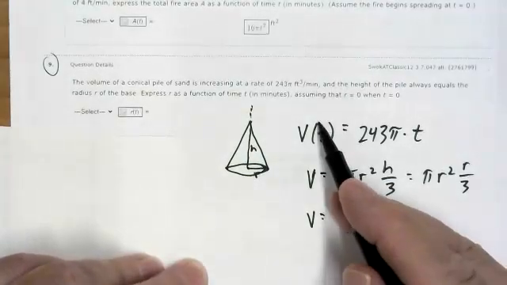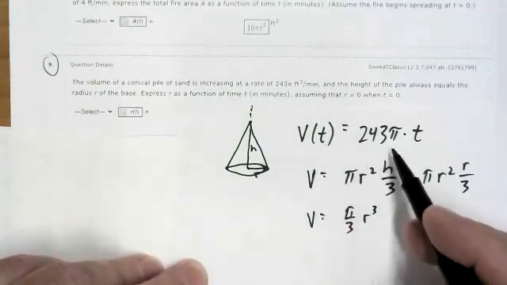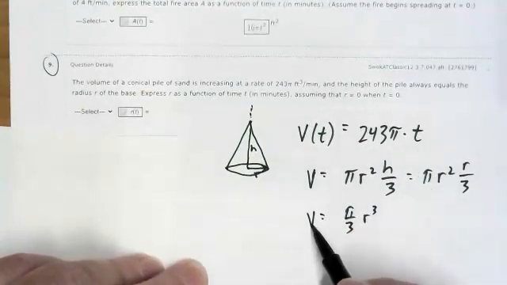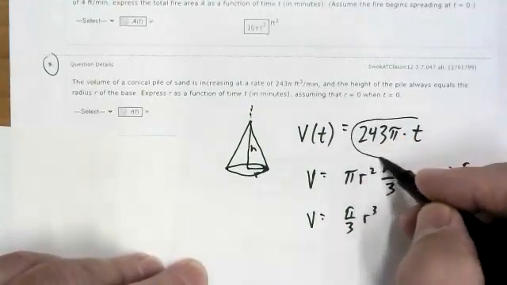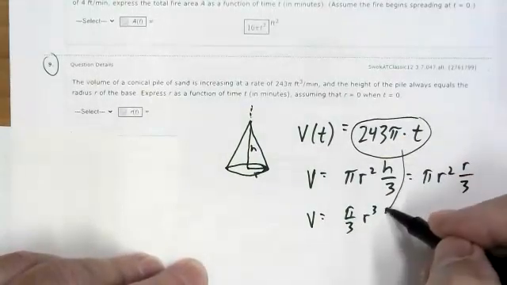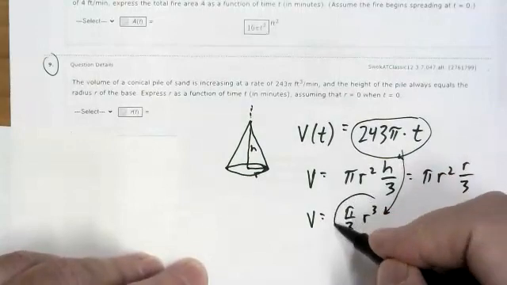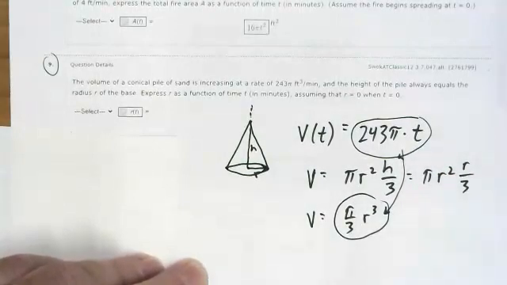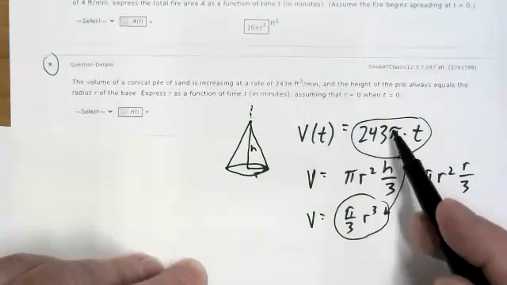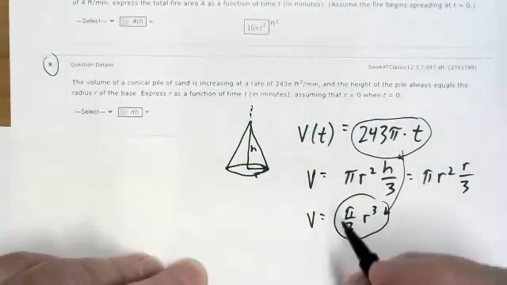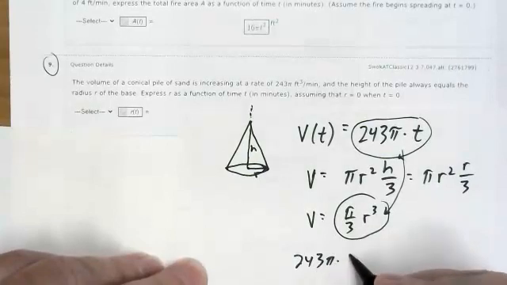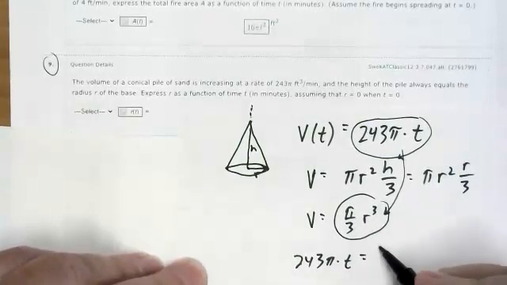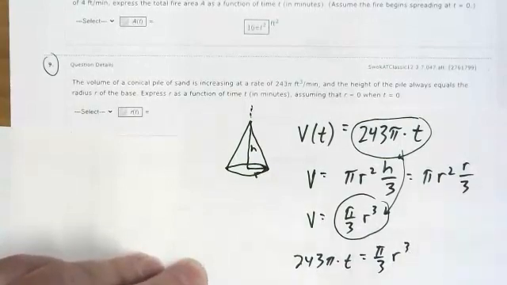Up here, I said the volume with respect to time is this, but the volume from geometry is this. I can now set them equal, since these are both expressions for the volume. So 243 pi times t equals pi over 3 r cubed.